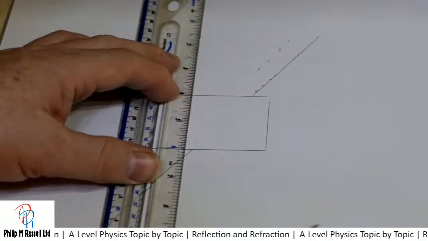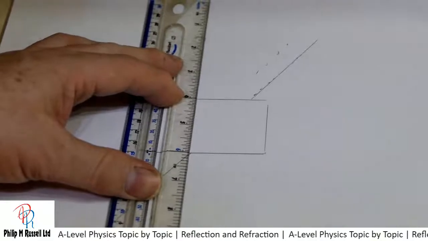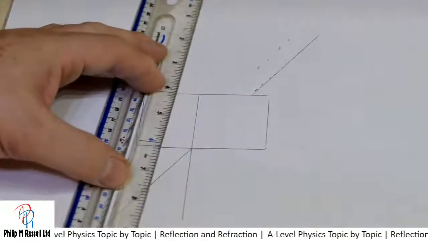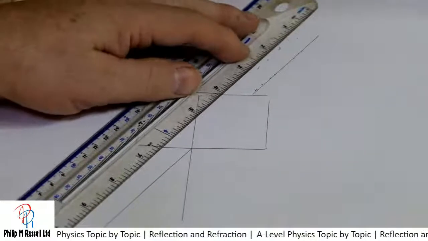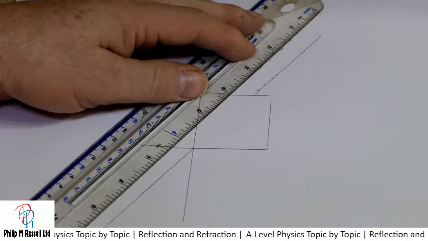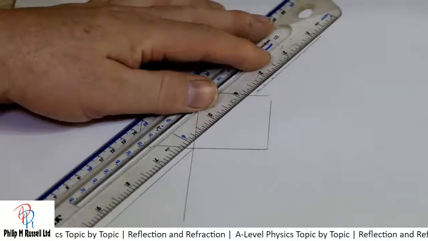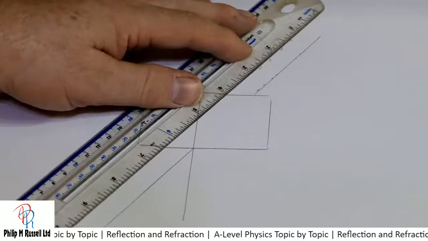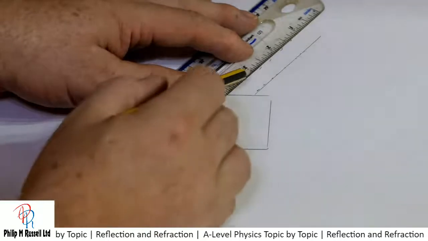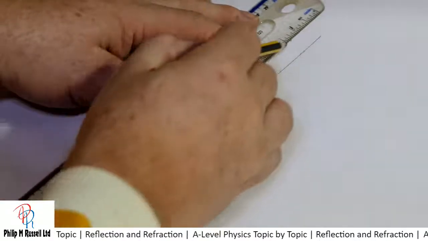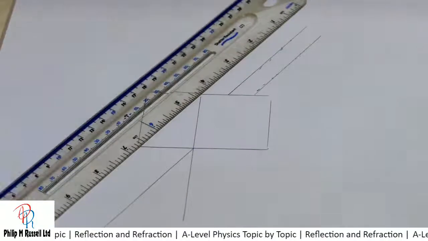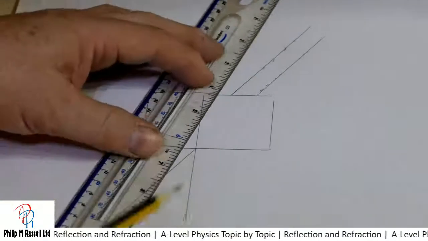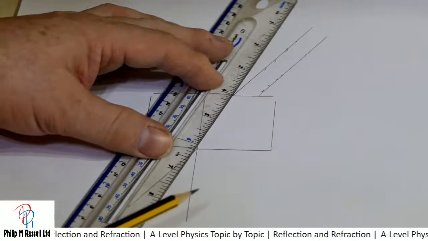I'm going to put in my normal, but this time I'm going to draw my normal all the way through. What we've got is the light coming out on that line, and it should be effectively parallel to this one. I'll try and draw it in reasonably parallel. It's not exactly, but we're within the realms of my inability to draw. And then I'm going to draw up these two lines.